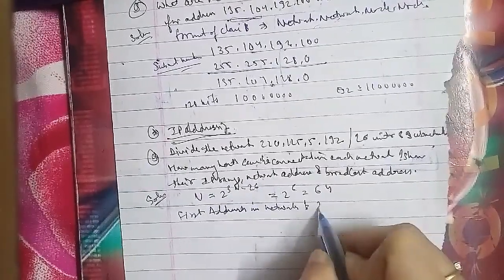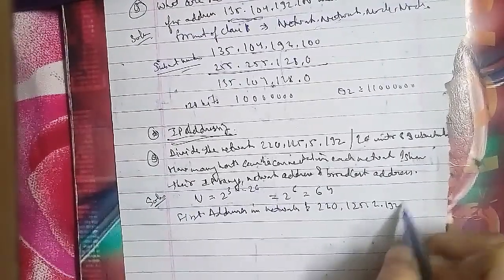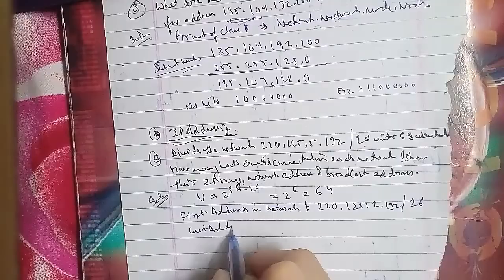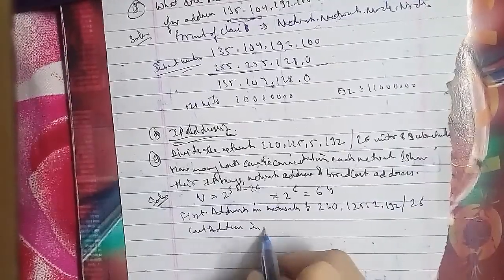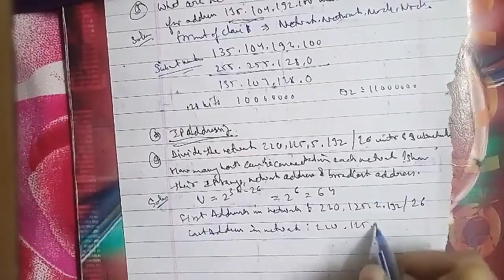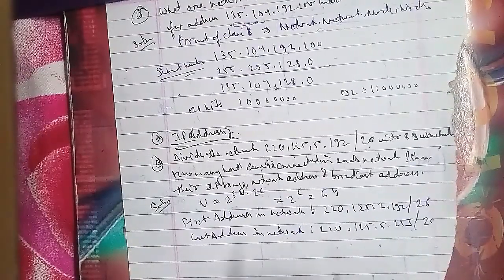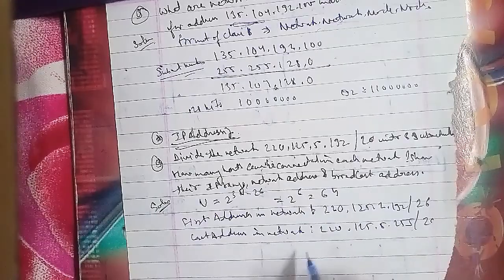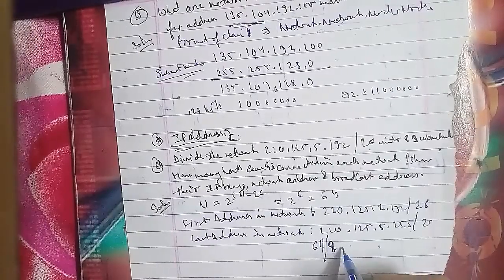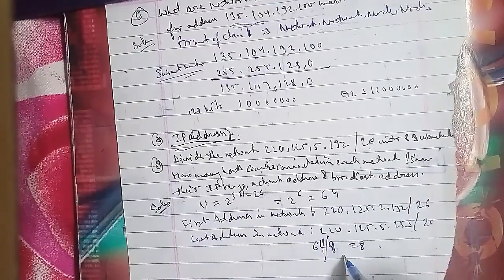First, subnetwork 1 is 220.125.5.192 to 220.125.5.199, and its broadcast address is 220.125.5.199.